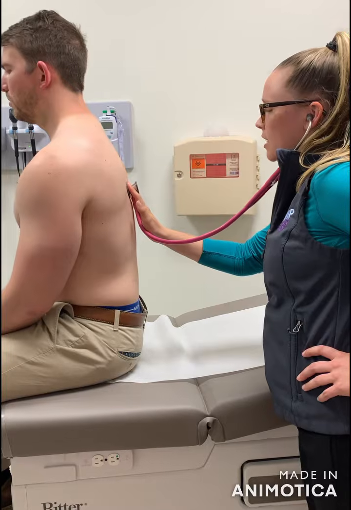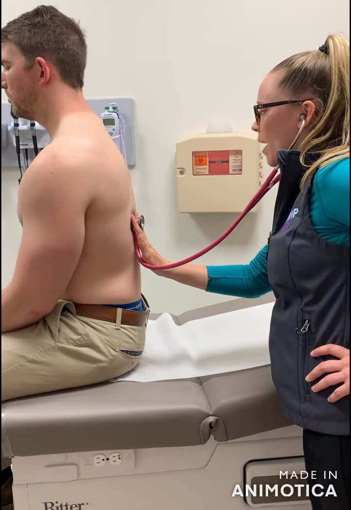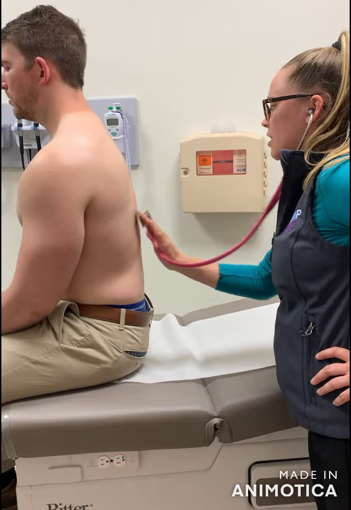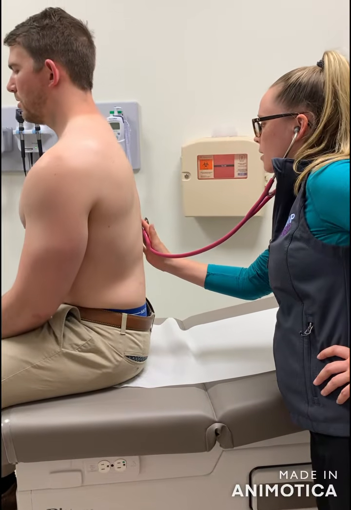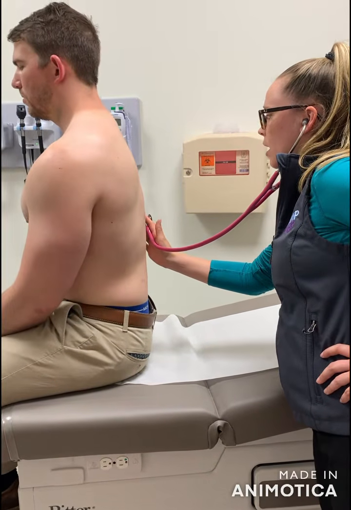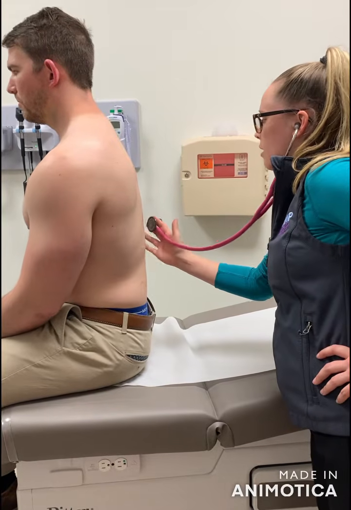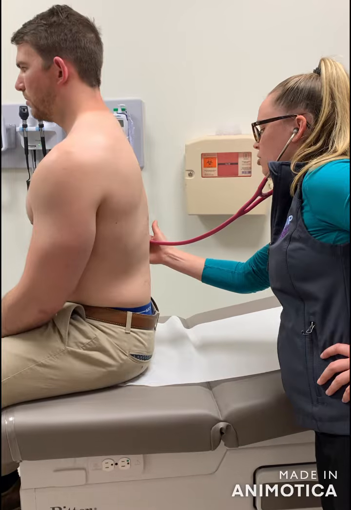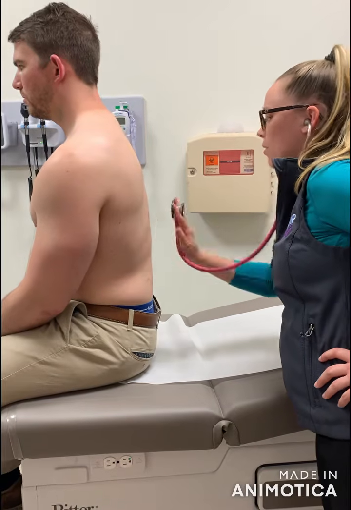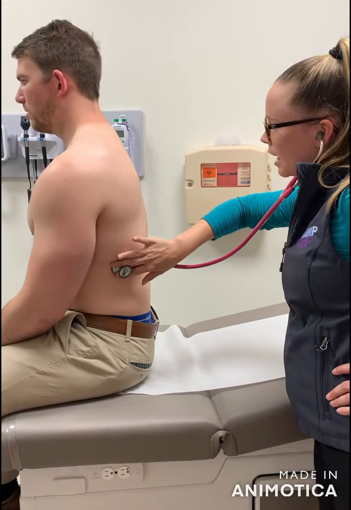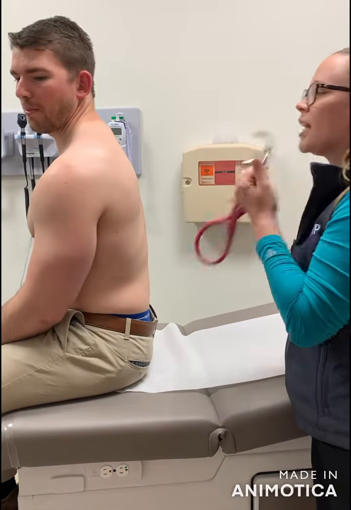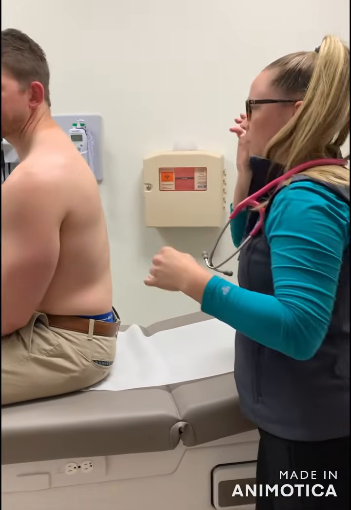As I take a listen to the patient's breath sounds, I'm going to go back and forth at the same rib space so that I can get a good comparison. I'm listening for the effort that the patient has to have and any adventitious sounds like rhonchi or wheezing or rales. Very good. Typically there's going to be 8 spots on the back.